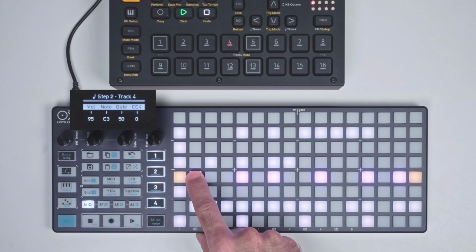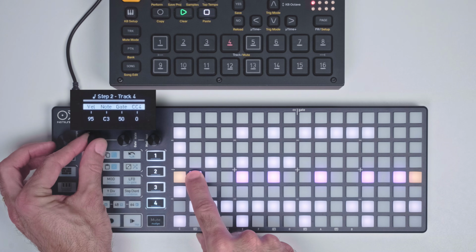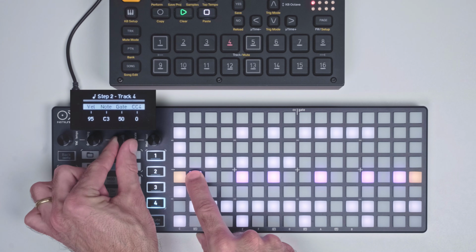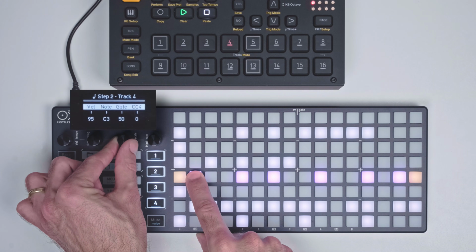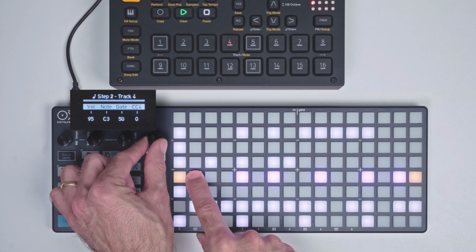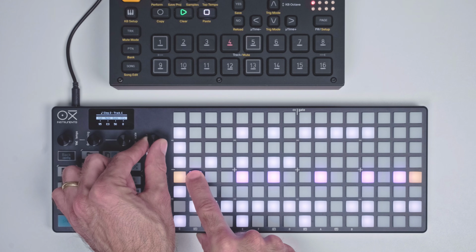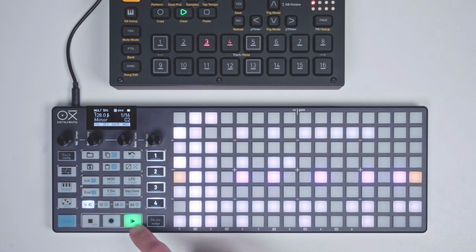In this page, you can set values for velocity, note, setting the pitch information for each step using the encoder, gate, where 50% indicates it's half the duration of that step, which in this case is a 1/16 note. Modulation amount value per step, which we will see in depth in a future video. Let's edit a few of our hi-hat steps to illustrate what we just saw.